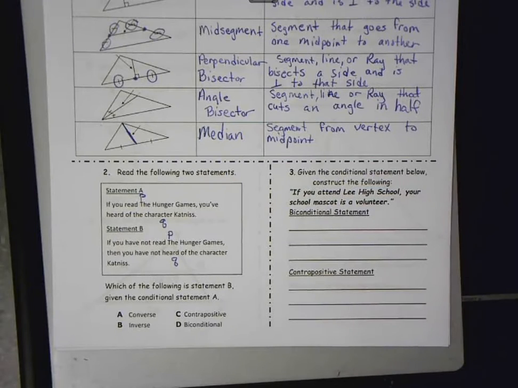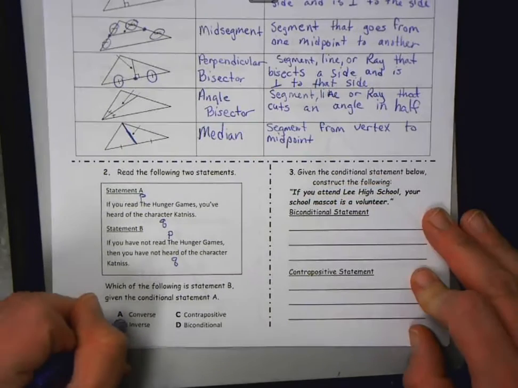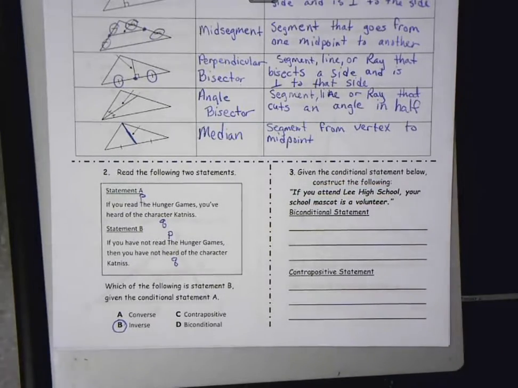We haven't changed the order, but we did negate them. We just said they are not true. If they're both not true, that is our inverse. We didn't flip them, we just negated them. So that's the inverse.